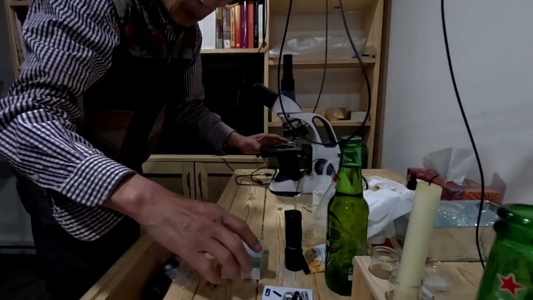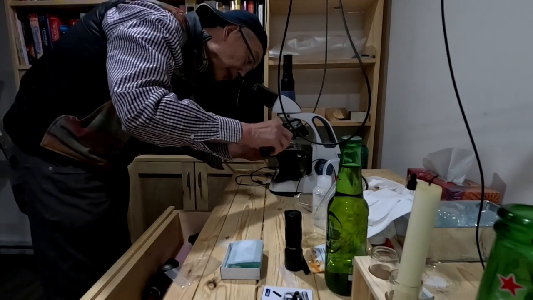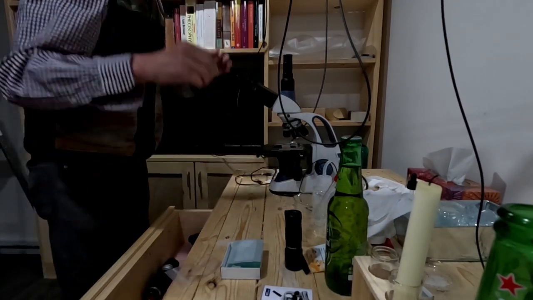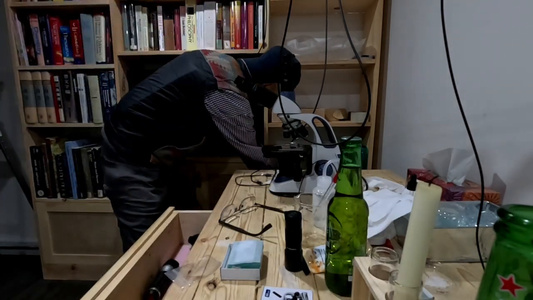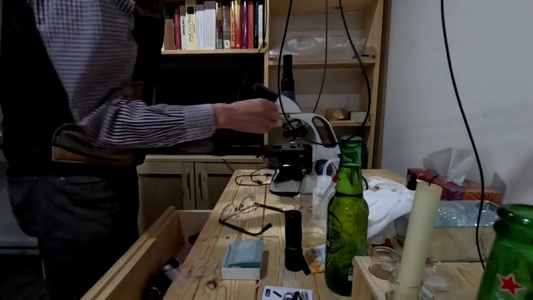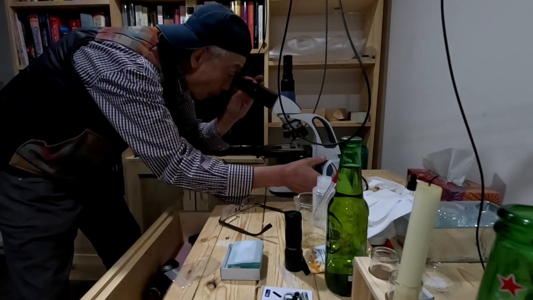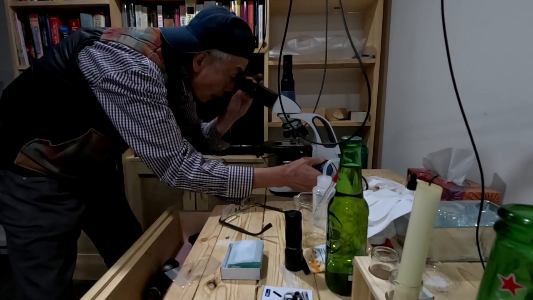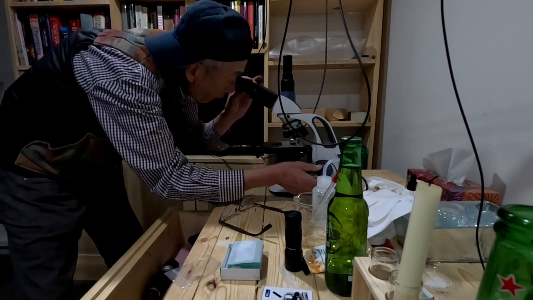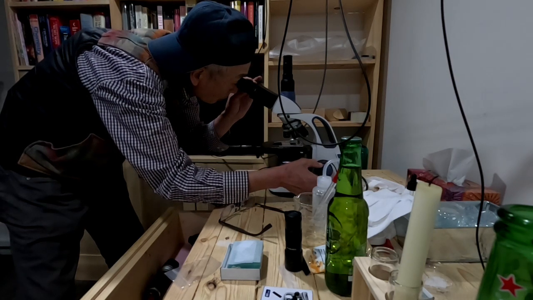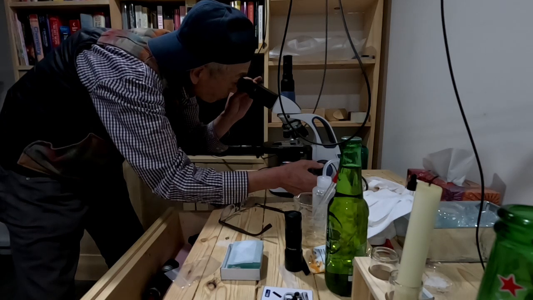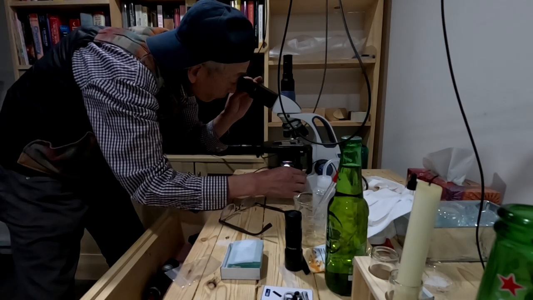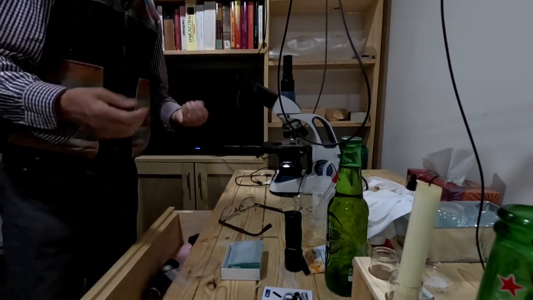Move this and put the sample slide on. Yeah, there are graphene particles found.